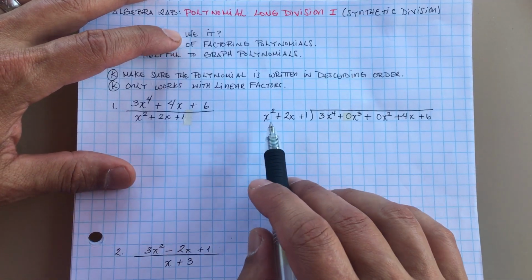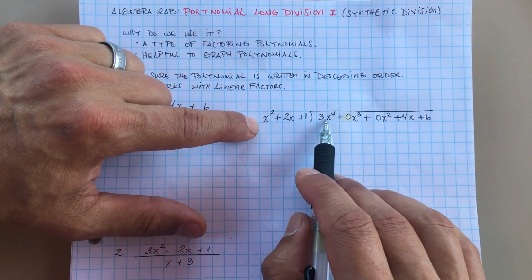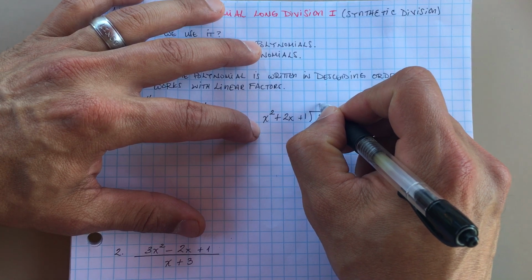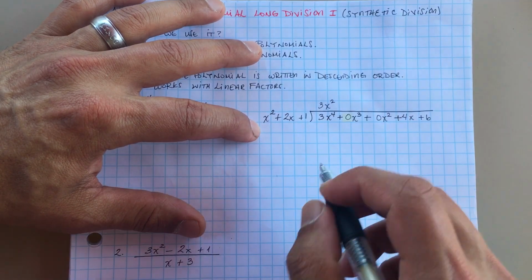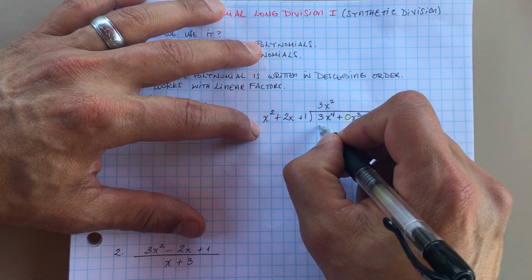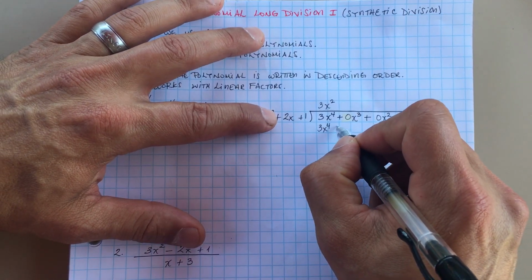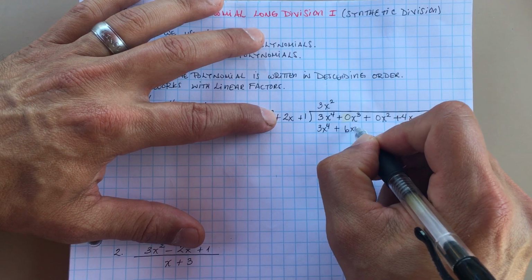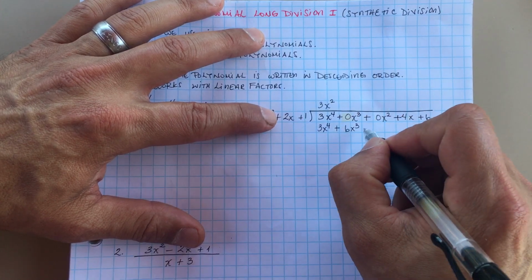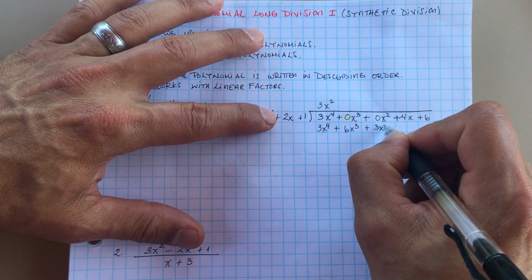X squared plus 2x plus 1. So what do I need x squared to get 3x to the fourth? You're going to need a 3, and you need an x squared. So 3x squared times x squared, that's 3x to the fourth. 3x squared times 2 is going to give you a positive 6x cubed. And 3x squared times 1 is a positive 3x squared.